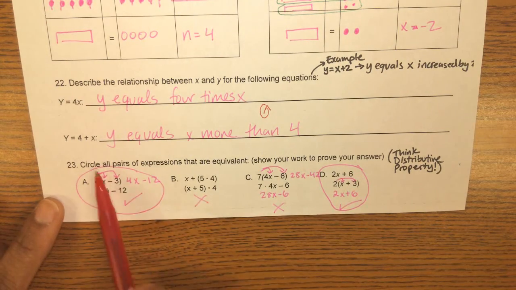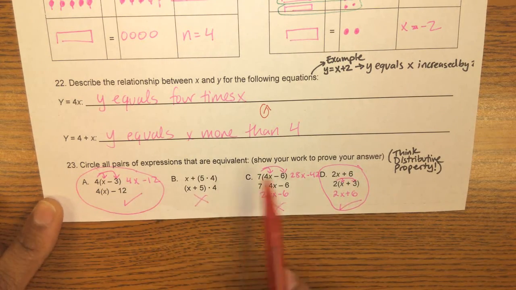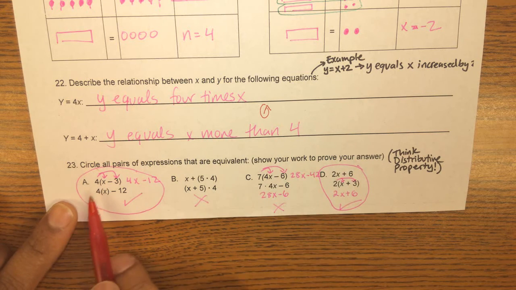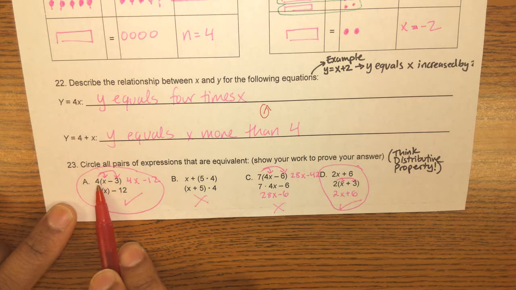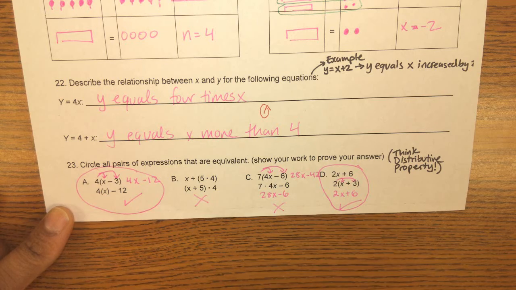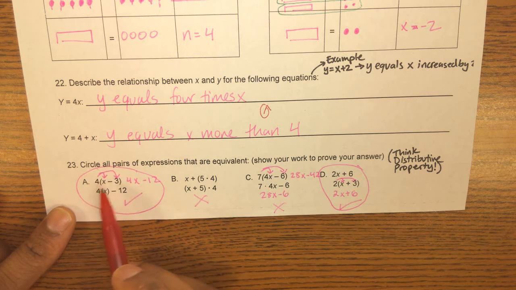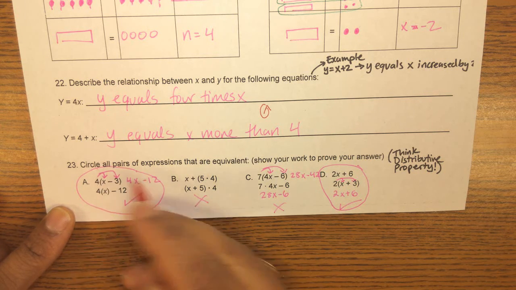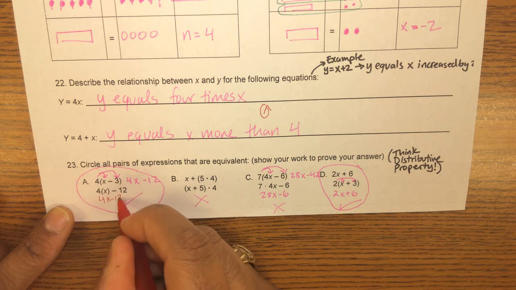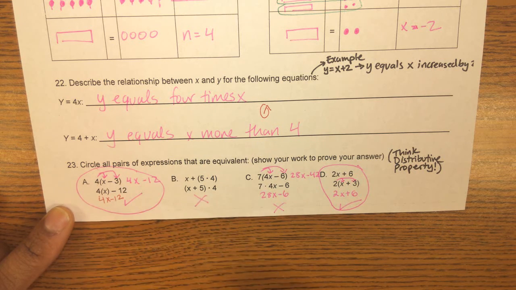Alright, the last one. Circle all pairs of expressions that are equivalent. Show your work to prove your answer. Guys, remember I told you, to get equivalent expressions, we use properties, like distributive property, or associative property, commutative property. A number next to the parentheses means I can multiply everything inside by 4. 4 times x, that's 4x. 4 times 3 is 12. 4x minus 12, 4 times x minus 12. Same thing. These two are equal.